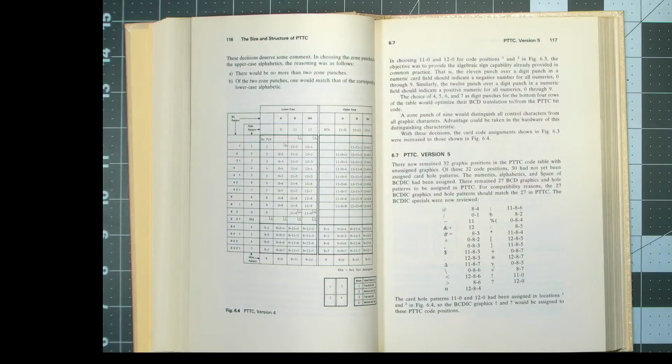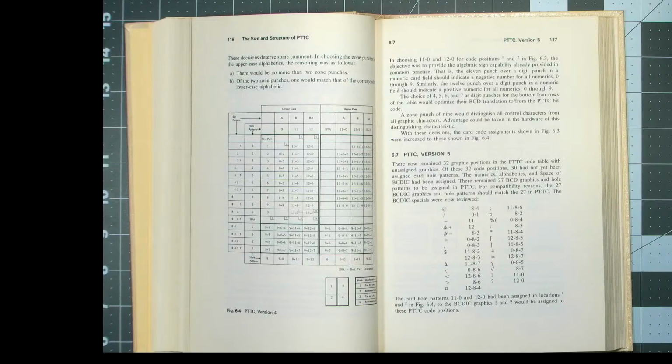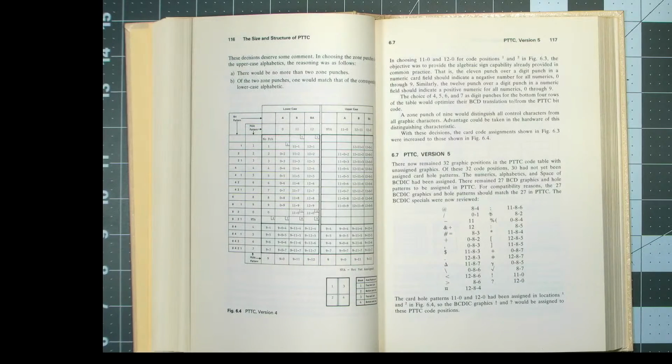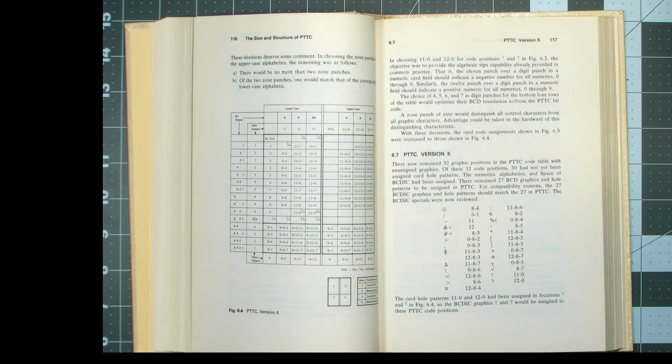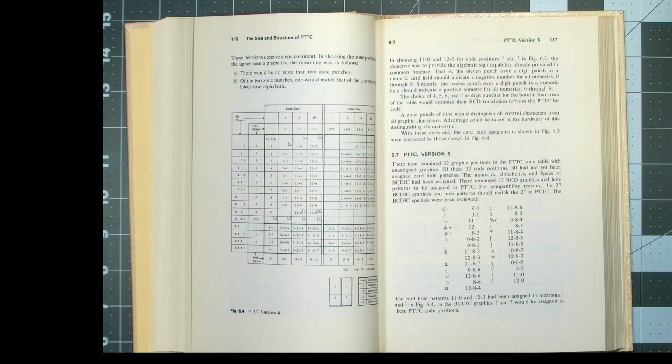Some more exciting characters in PTTC version 5. Delta or something. Lozenge. I'm not sure what they're saying with plus and. Slash B. Don't know what that's used for. Radical, gamma.